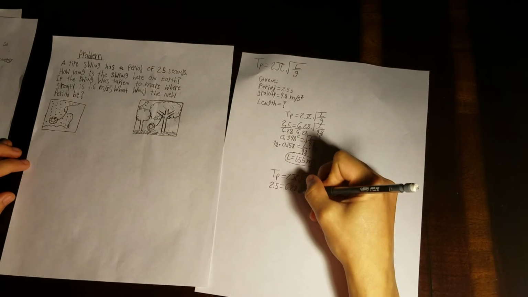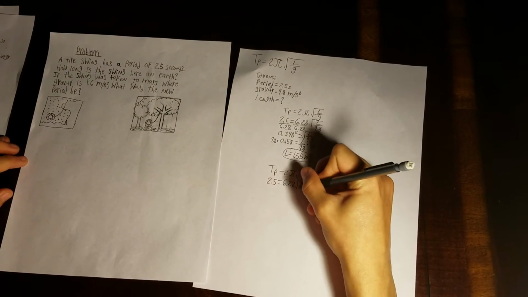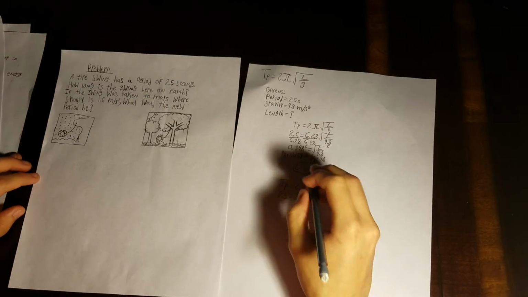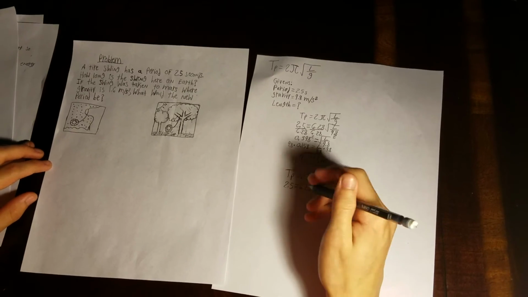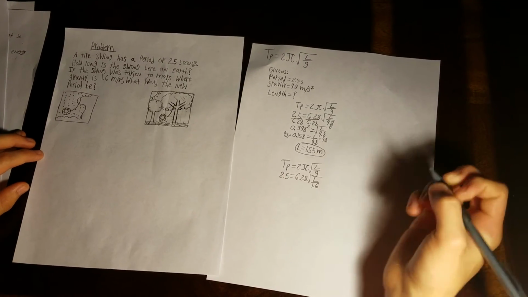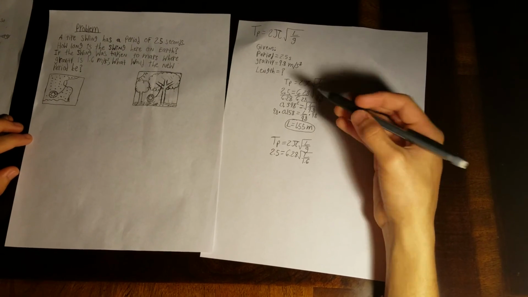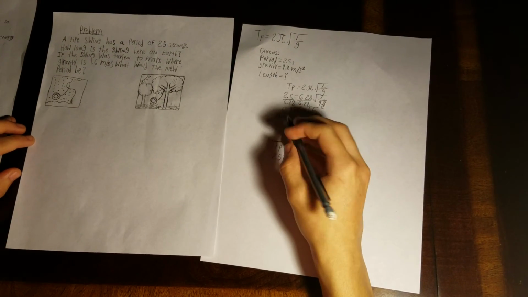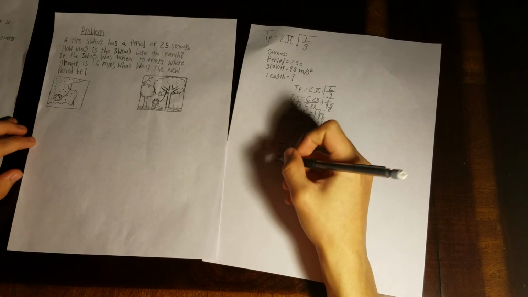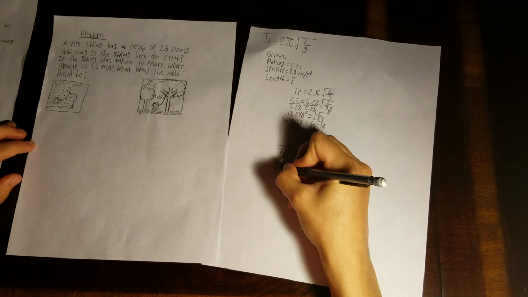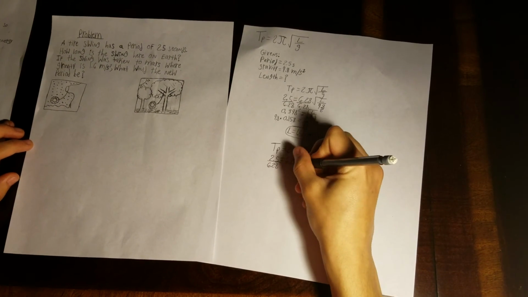Then we'll do times the square root of L, not 9.8, but 1.6. Now we'll do the same. So we have 2.5 divided by 6.28.